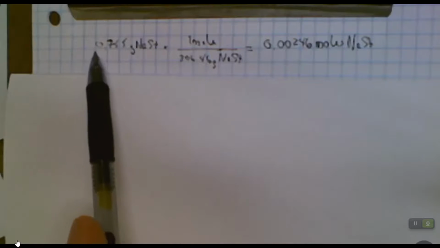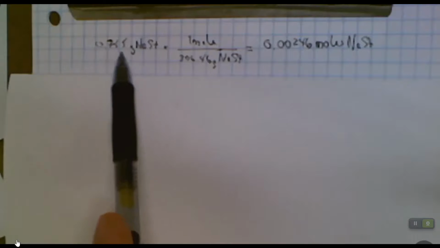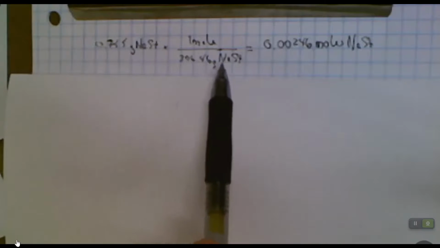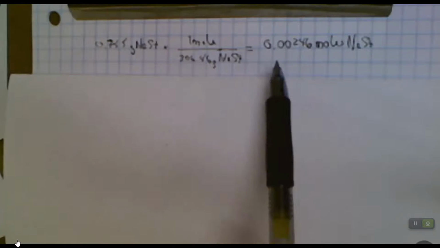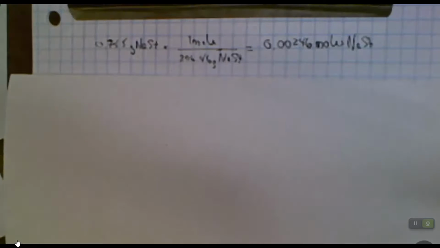So if I take the grams of sodium stearate that we started with, divide that by the number of grams in 1 mole, that will give me the number of moles of sodium stearate that I have in that whole 500 milliliter volumetric flask.